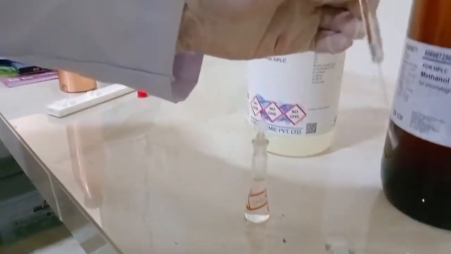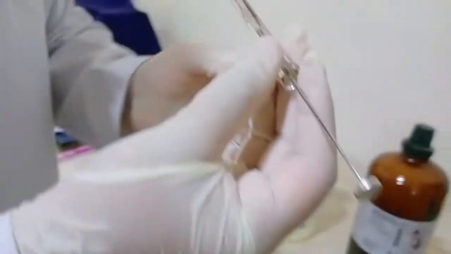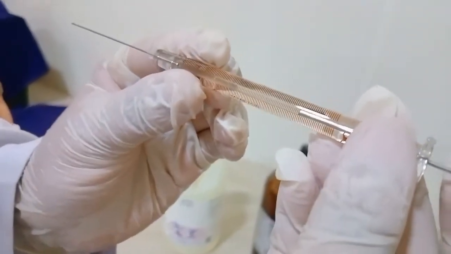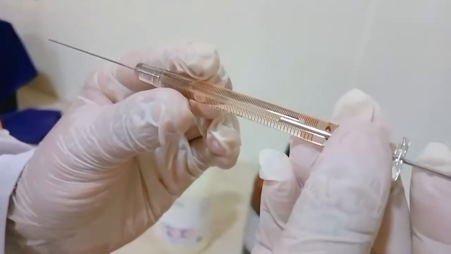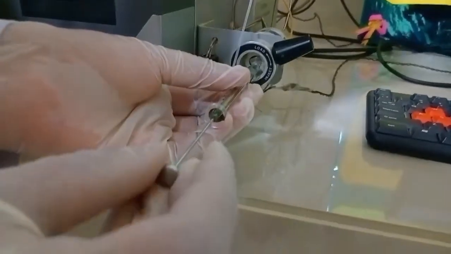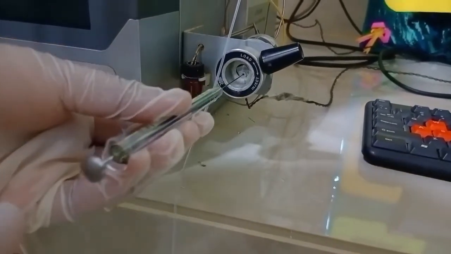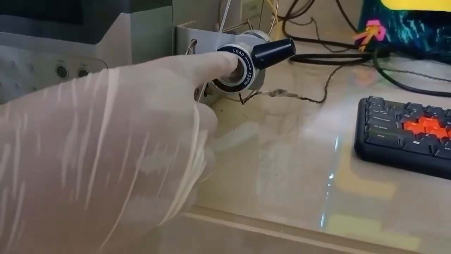After sucking the solution into the Hamilton syringe, we observed whether any air bubbles were entrapped in the syringe. Confirming that no air bubbles are entrapped in the Hamilton syringe, we inject the sample into the injector port through the septum. The sample injection was in the load mode.